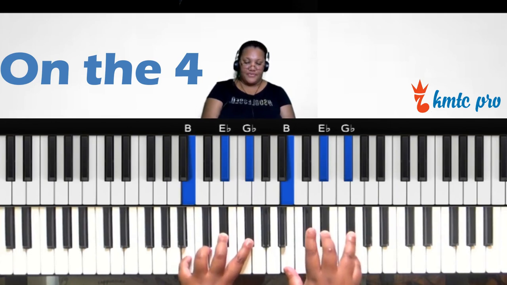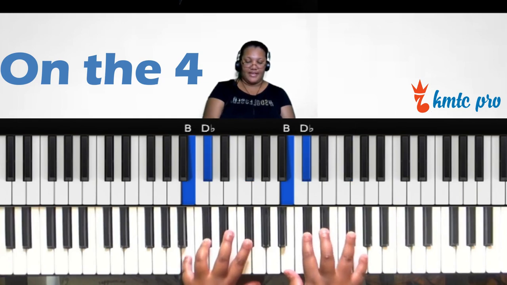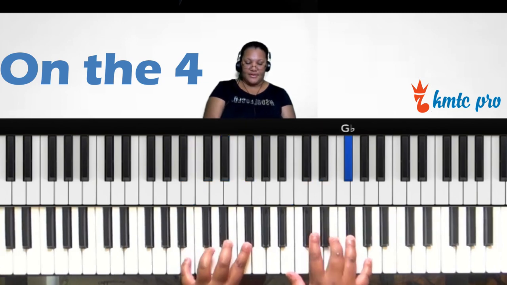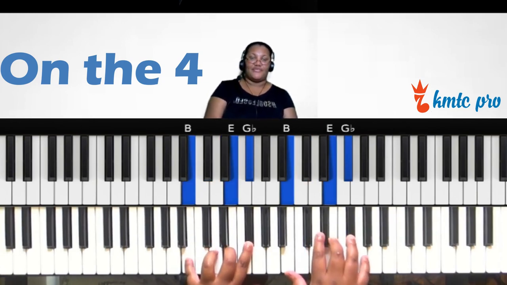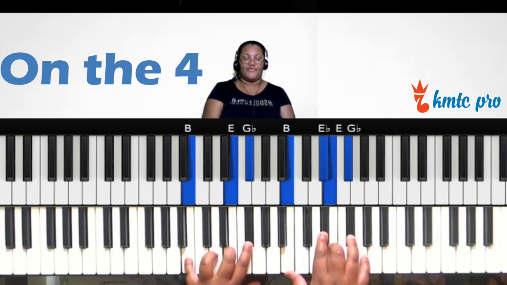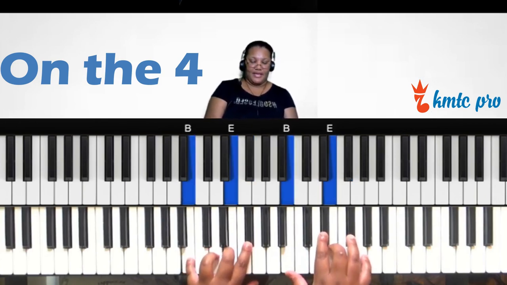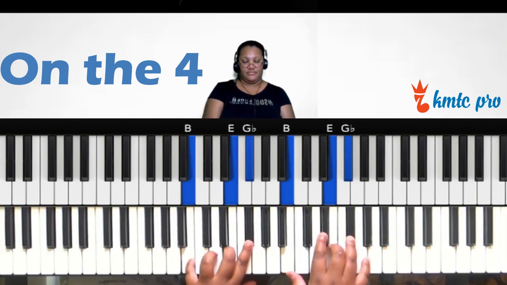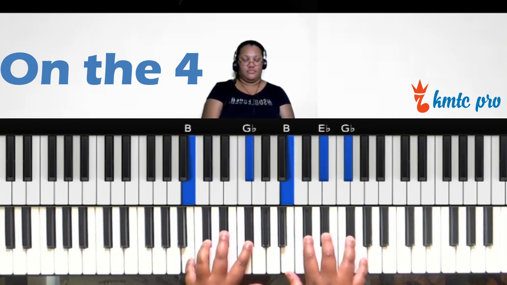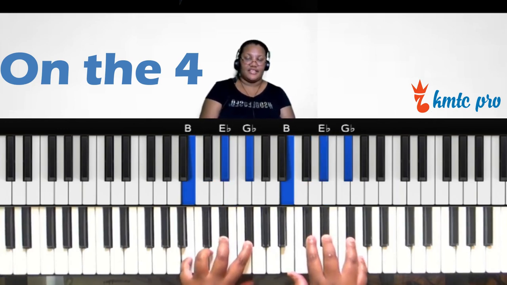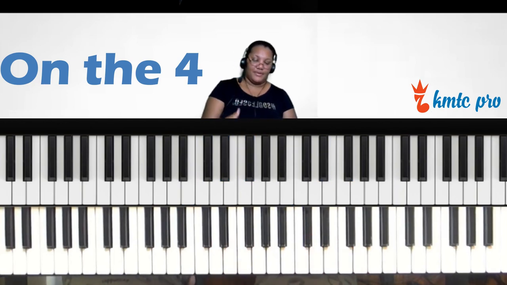You can make this a sus2 voicing. Instead of playing the 3, you can play the 2, which is B, D flat, and G flat. So sus2, regular major. Technically speaking, you can make this a sus4 voicing by, instead of playing the 3, play the 4. So that would be B, E, and G flat. Okay, so that's things that you can do instead of just a regular B major chord.